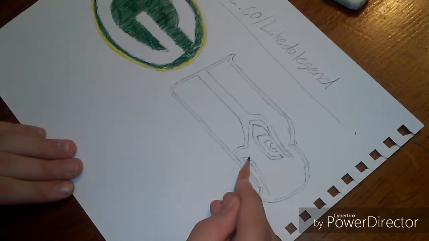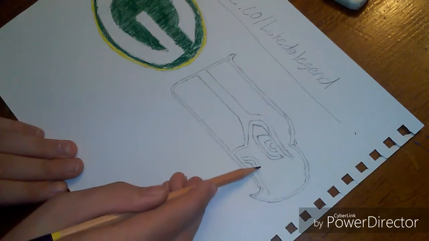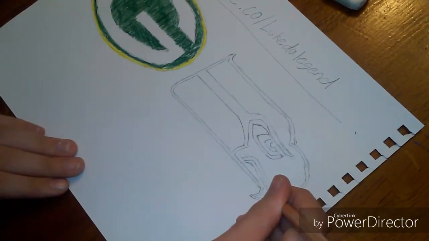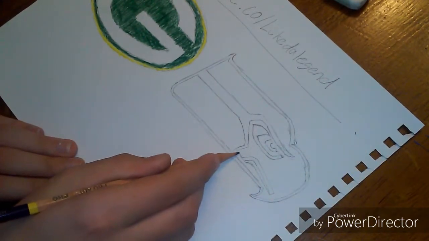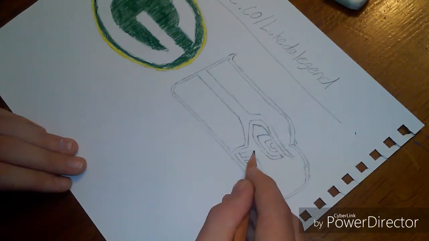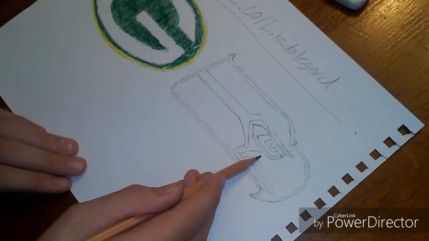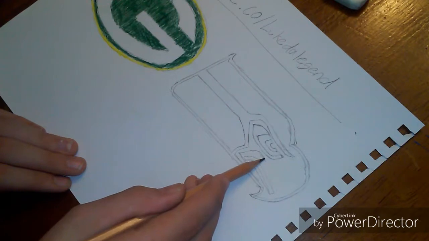So now, do that. And do another diagonal line, but instead of ending at a point, you're going to draw a line that connects to the point you just did there. Now you have a little bit of this line left. You're going to use that. It's going to go up near the eye. Not touching the eye, just close to it. And do a curve here.